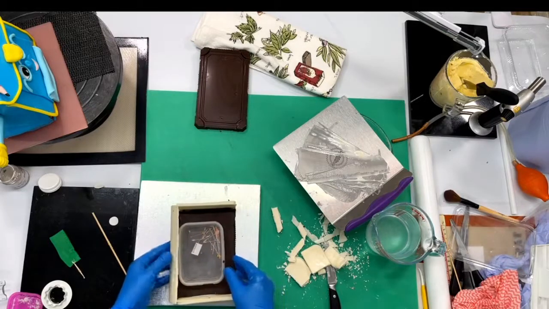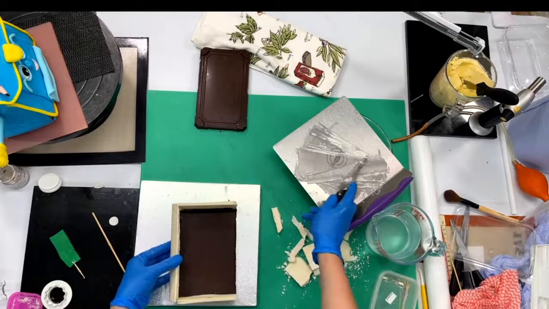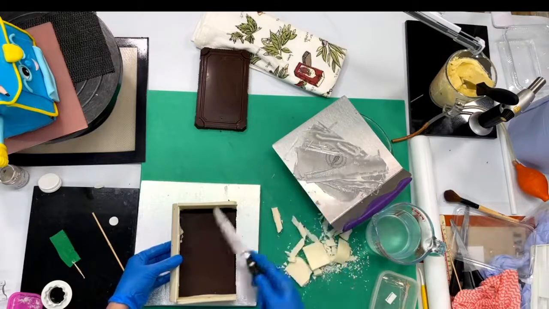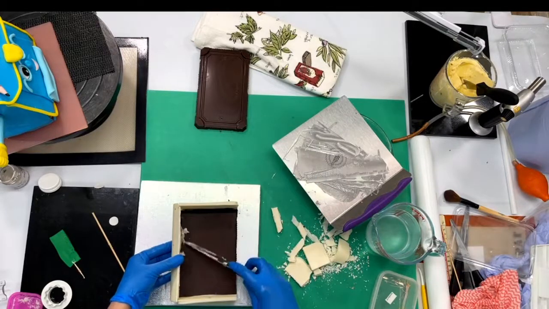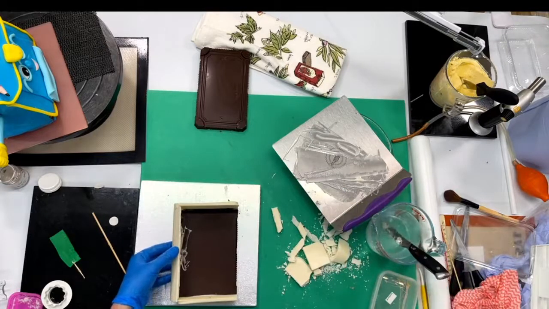See if it stuck properly. What I can also do is get some of that chocolate and put it here. I need a bit more, but that means I have to melt, and that's just more time.